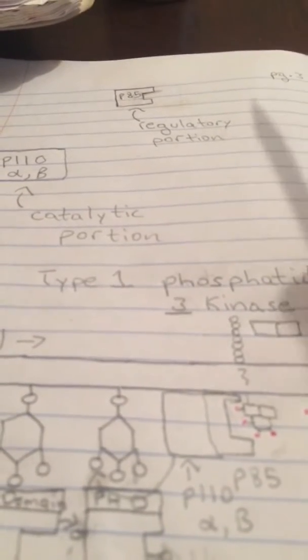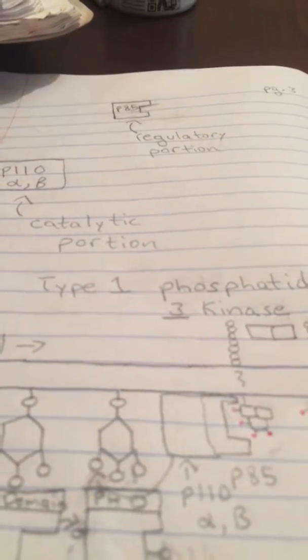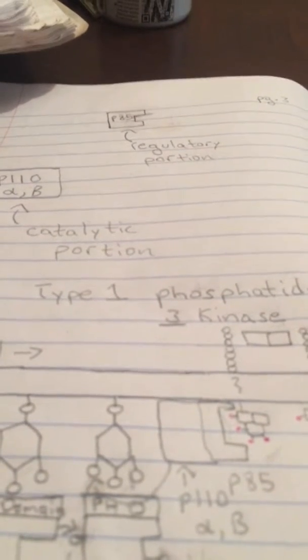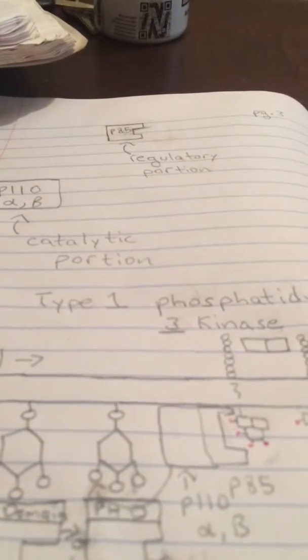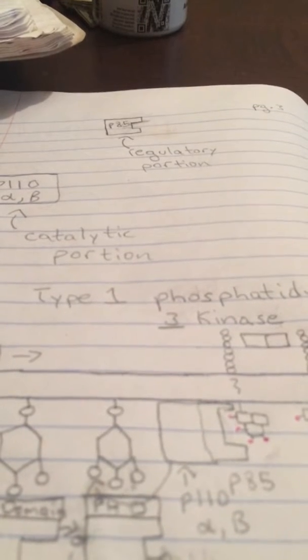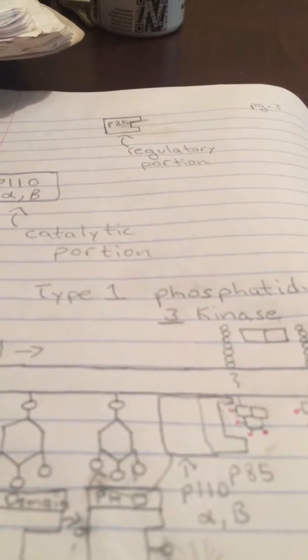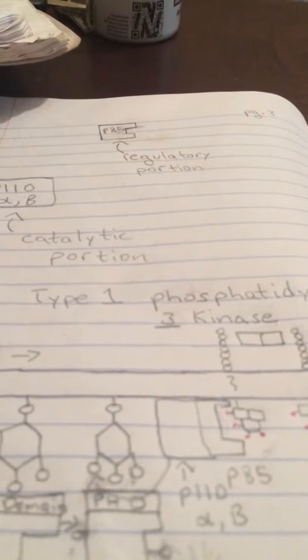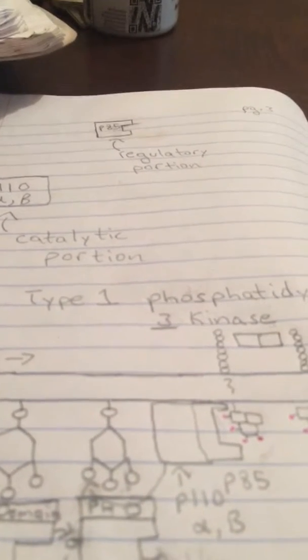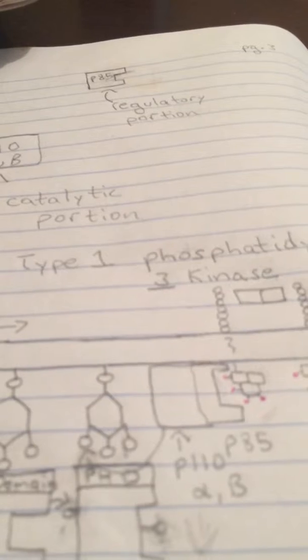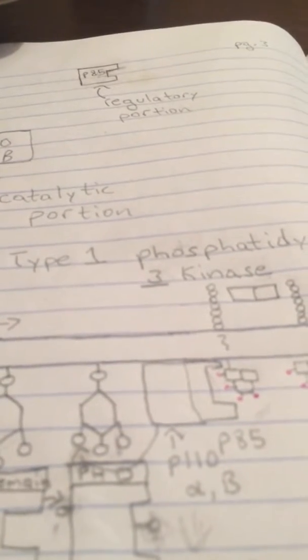And I just want to say one more thing before I end this video, is that the PI3 AKT mTOR pathway is vital for translation, which means it's going to convert certain vital proteins like cyclin into proteins. So this is the pathway that's required for messenger RNA to be translated into proteins.